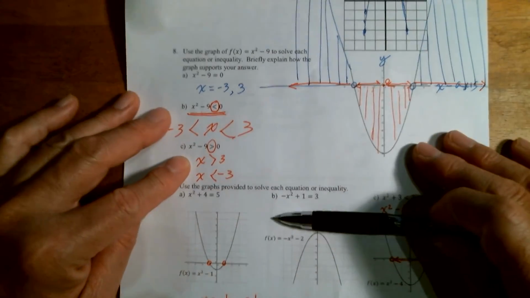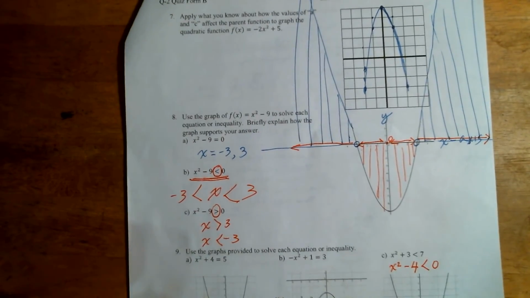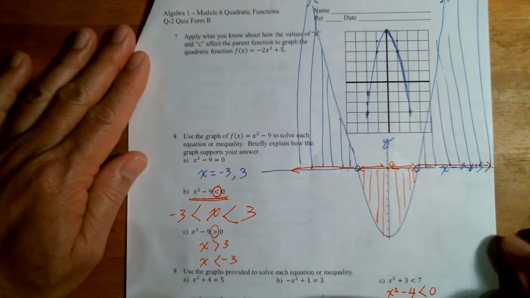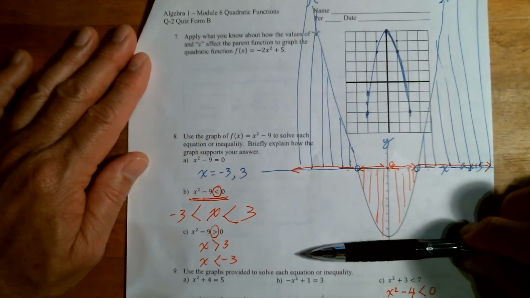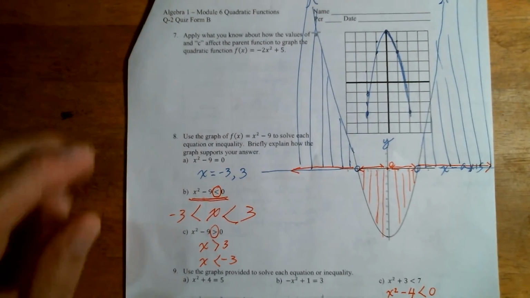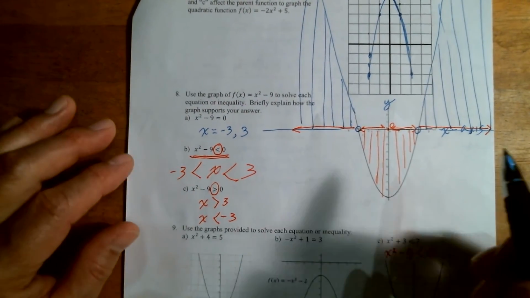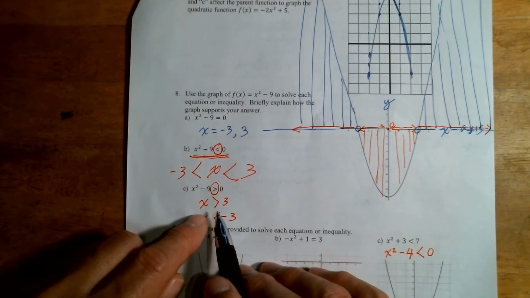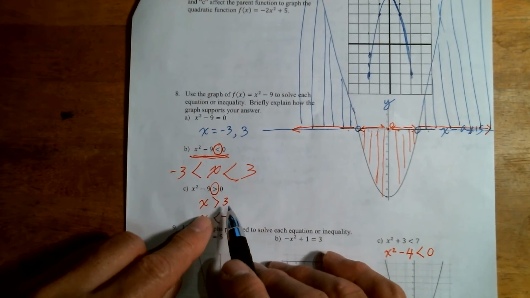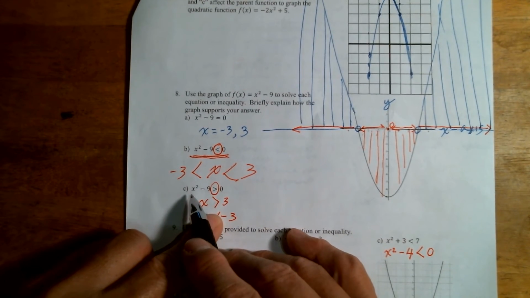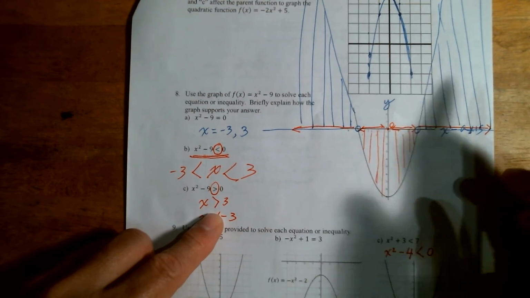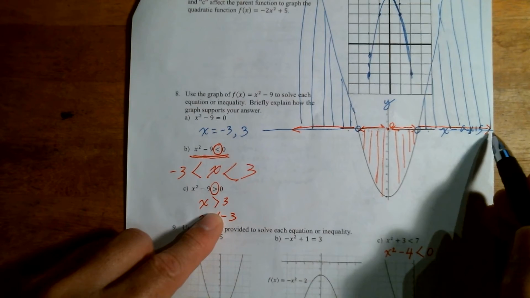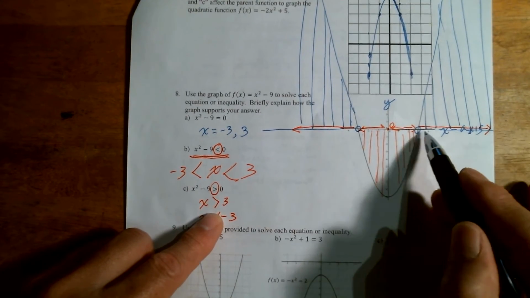All these values here, from here up, not here below. So when we look at the chart, what's going to satisfy this? X has to be greater than 3. Then it's going to be greater than 0. So all values greater than 3 on the x-axis.